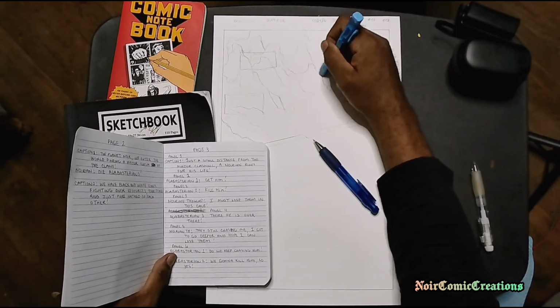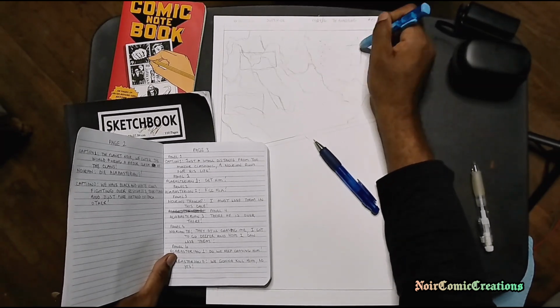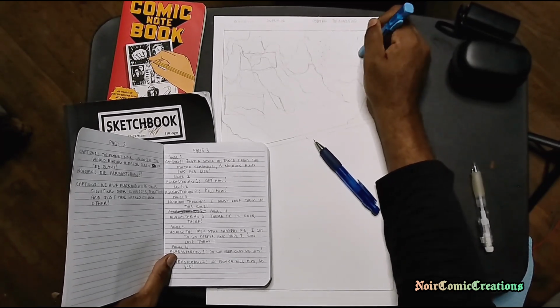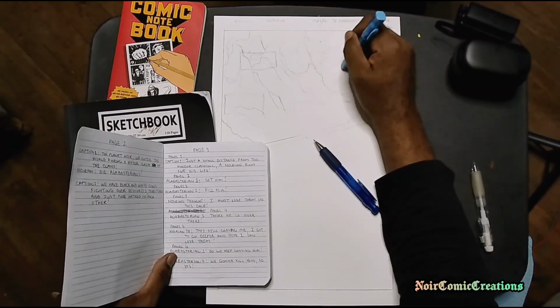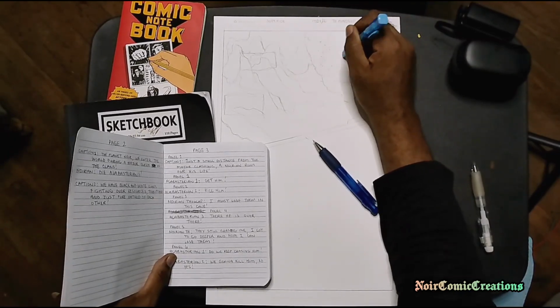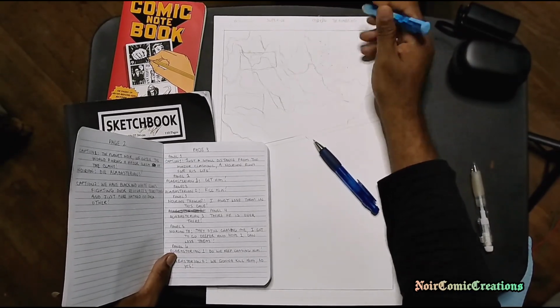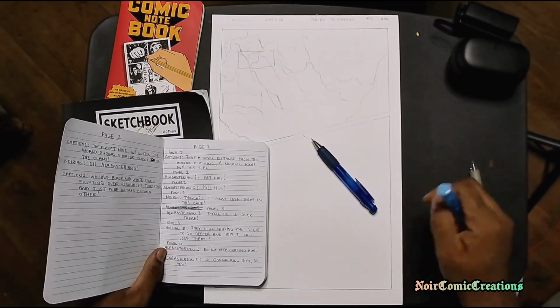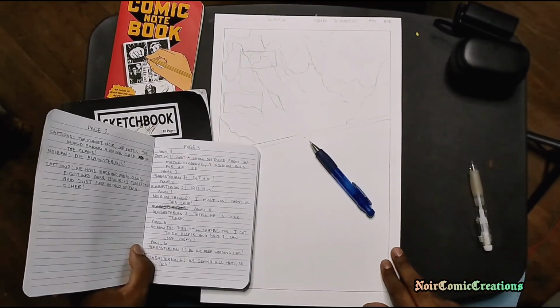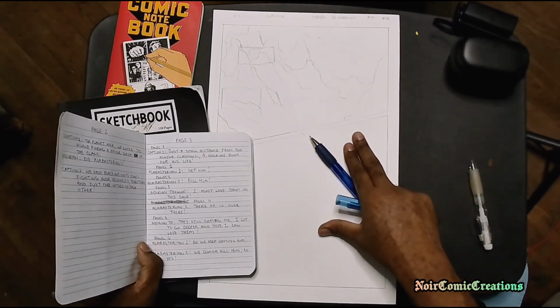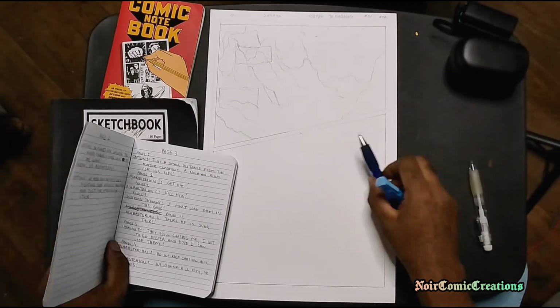I know y'all are like, oh, he's doing all this crazy drawing on this page. But I work rough like this, and then fix all that in the inking.